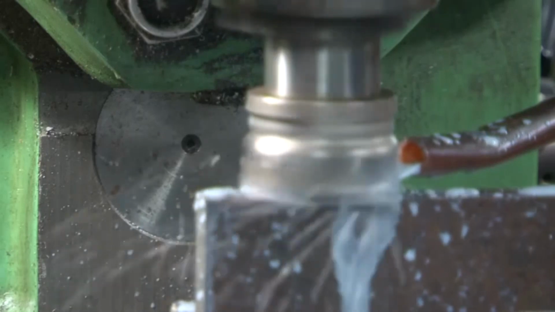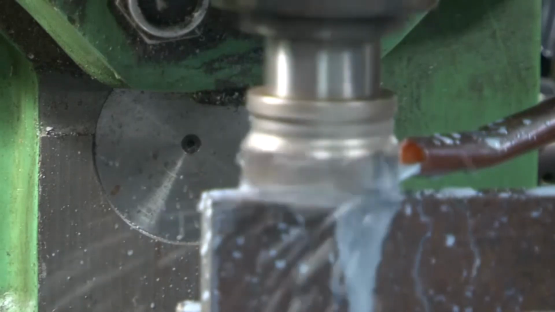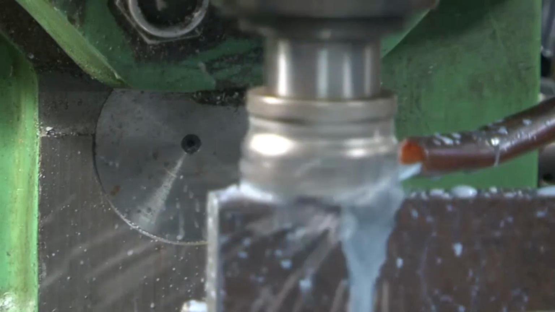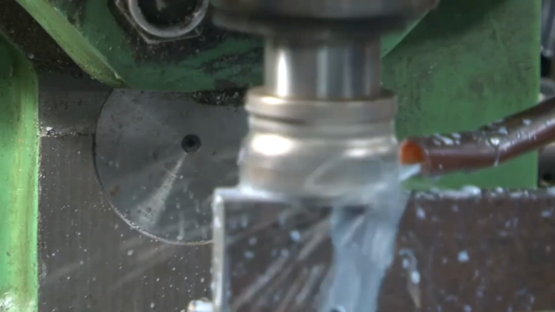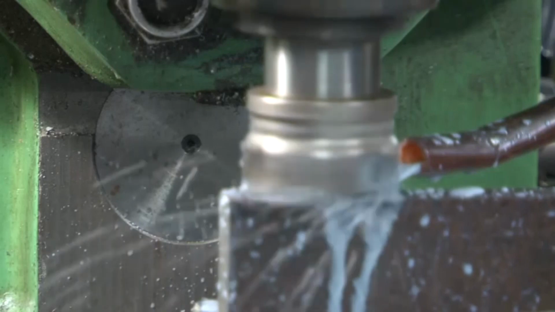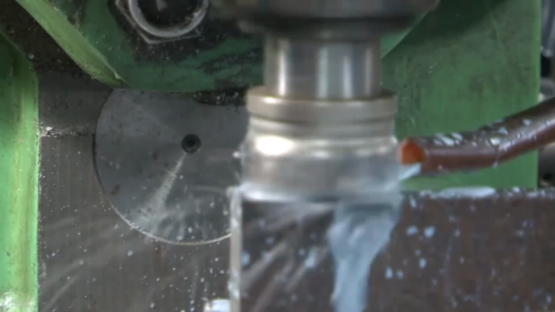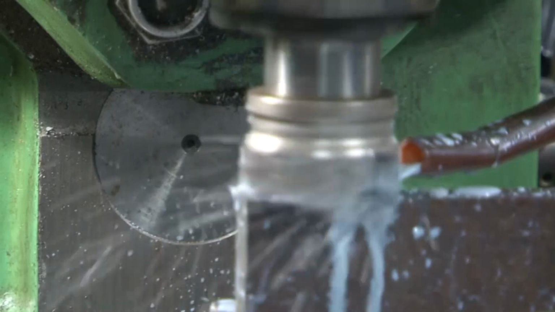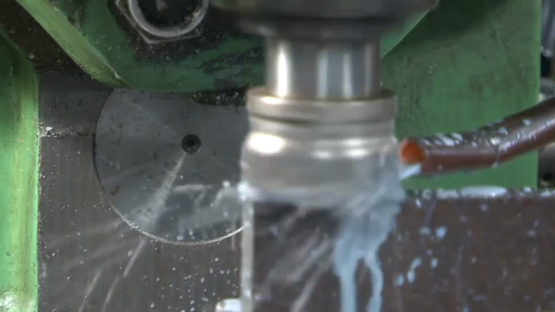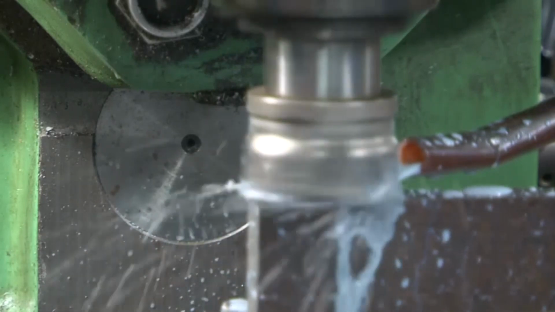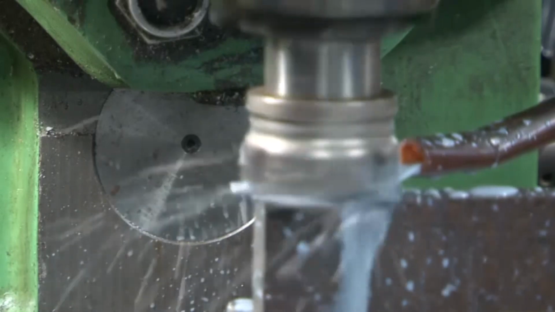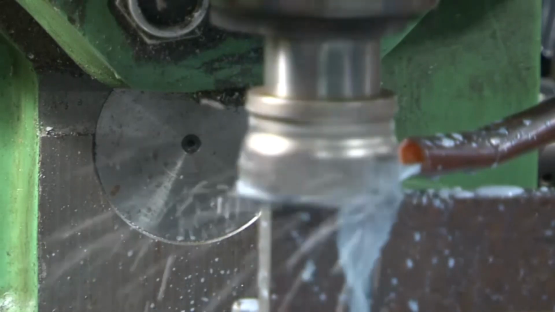So, linear movement of the tool in one revolution of the workpiece was the feed in case of turning. In case of milling, it is a feed per tooth, because a milling cutter may have 6, 12, 18 different numbers of teeth. So, therefore, feed has to be defined as the feed per tooth.